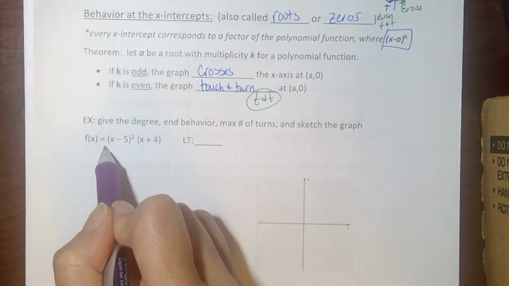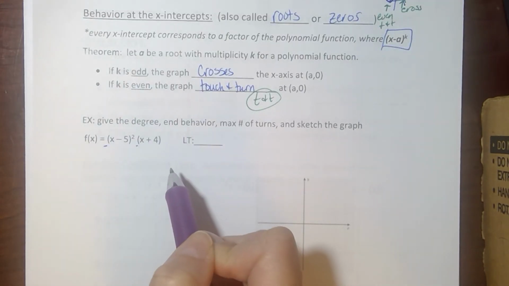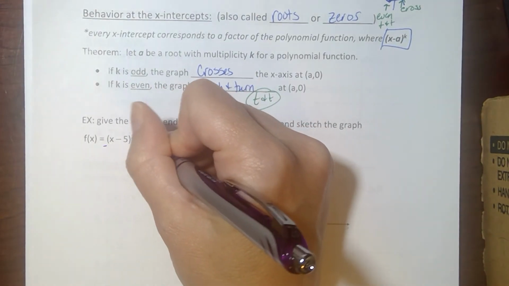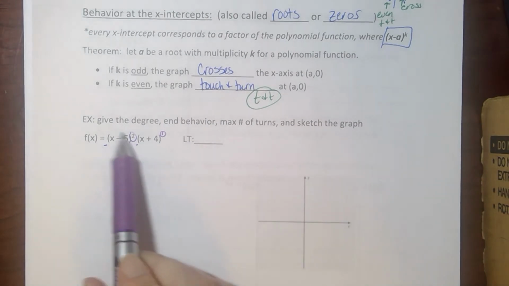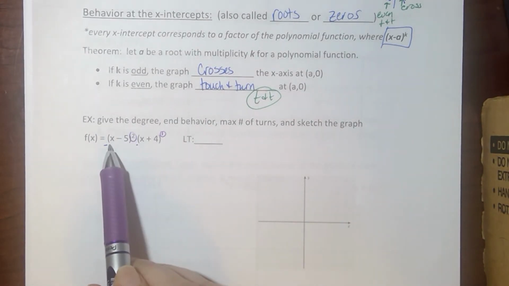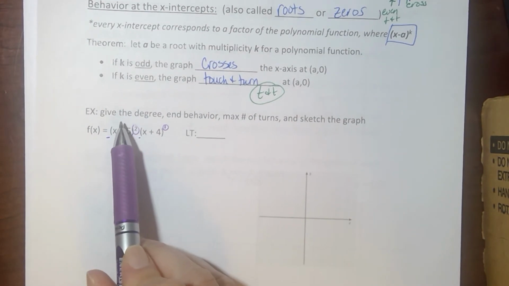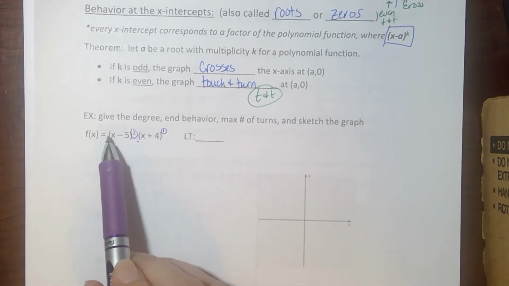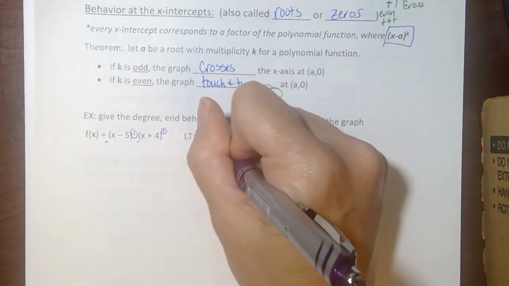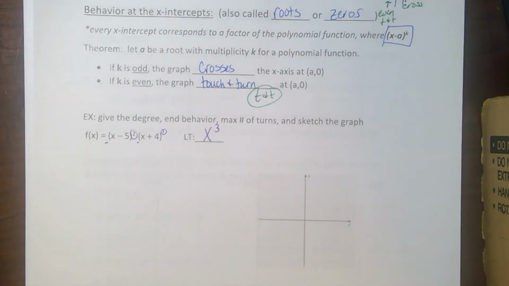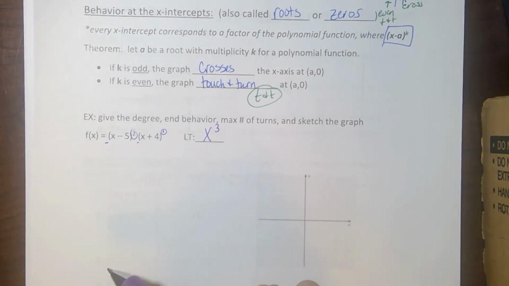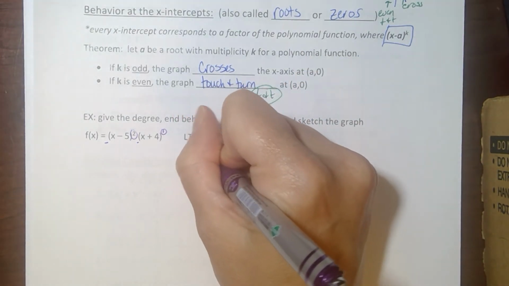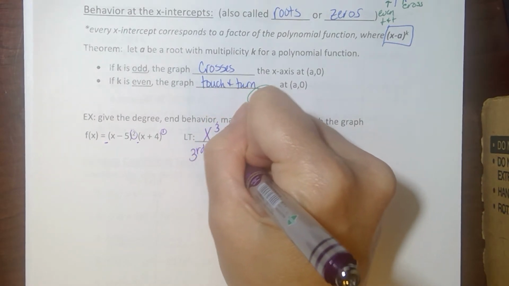So I'm looking for coefficients. I don't have a coefficient other than 1. And I'm looking for degrees. So this is squared. If I multiply all this together, I would get an x squared. And then I'm still going to have to multiply it times this x. Well, x squared times x gives me x cubed. My leading term is going to be x cubed. There are no coefficients other than 1 on my x's or out in front. That means I have a third degree polynomial.